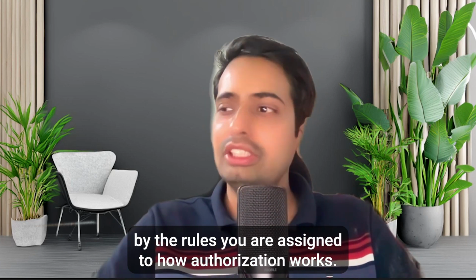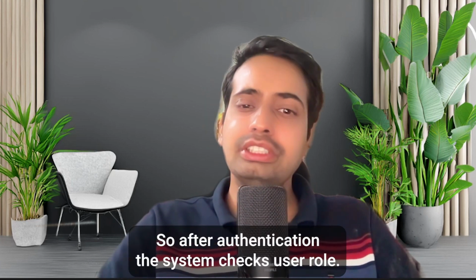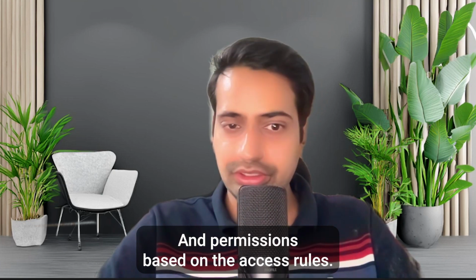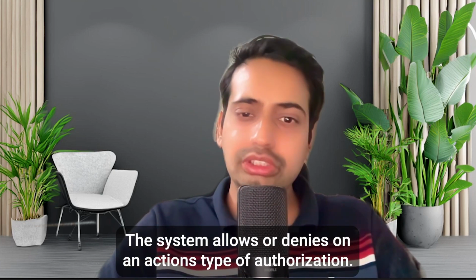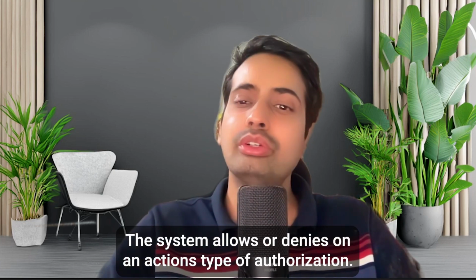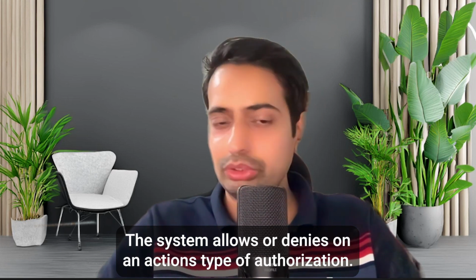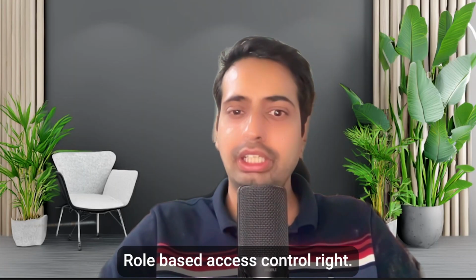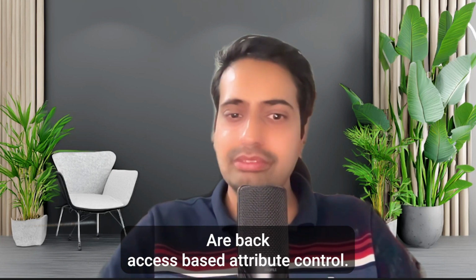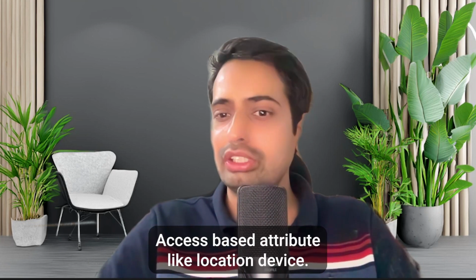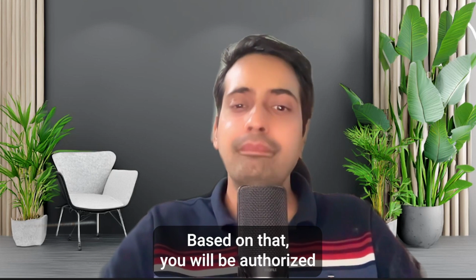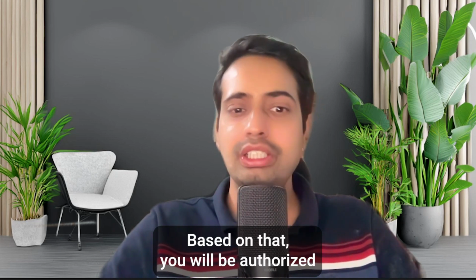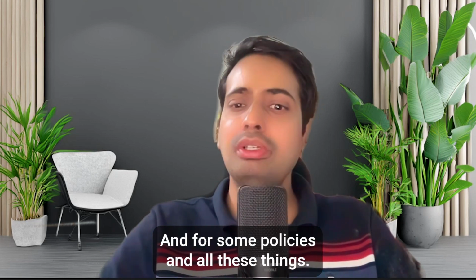How does authorization work? After authentication, the system checks the user role and permissions. Based on the access rules, the system allows or denies actions. Types of authorization, you might have heard about these: role-based access control, RBAC; attribute-based access control, with attributes like location and device, based on which you will be authorized; and mandatory access control, where the system enforces certain policies.